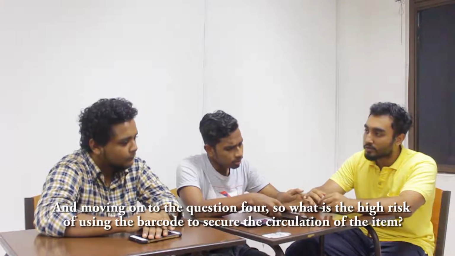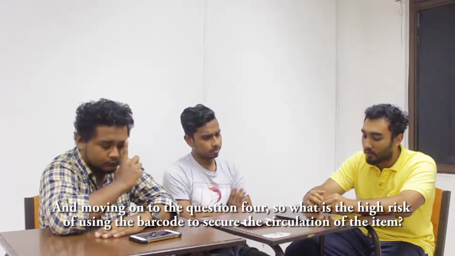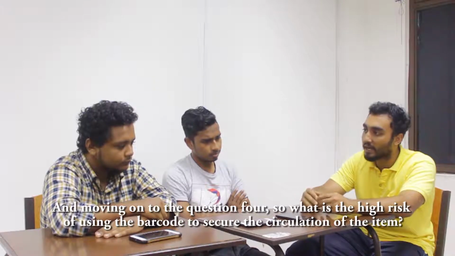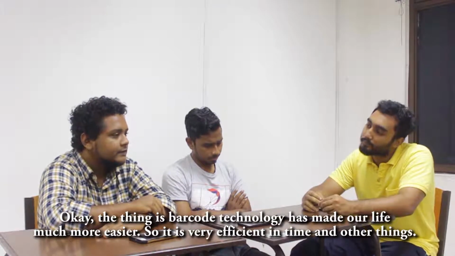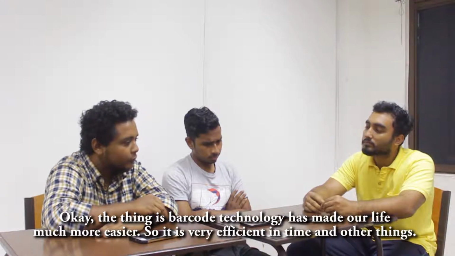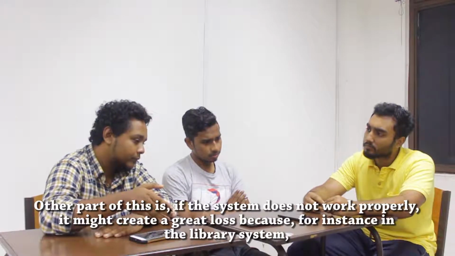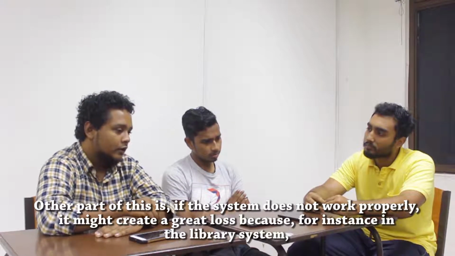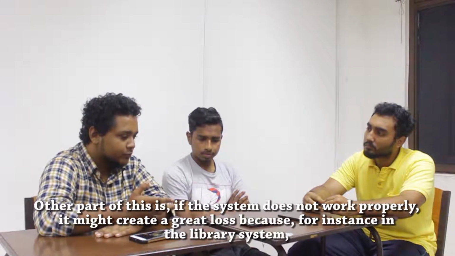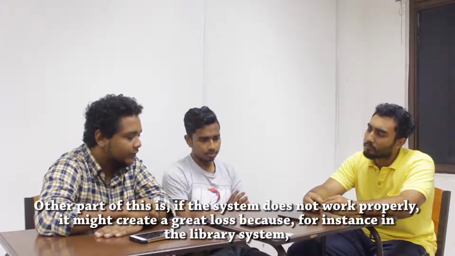And moving on to question 4. What is the high risk of using barcode to secure the circulation of the item? The thing is, barcode technology has made our life much easier. It is very efficient in time and other things. But the other part of this is, if the system doesn't work properly, it might create a great loss.